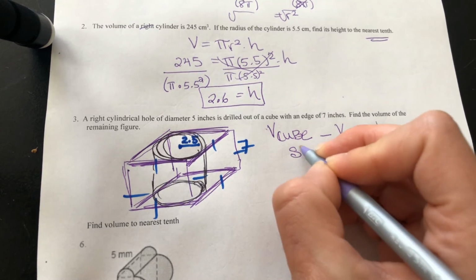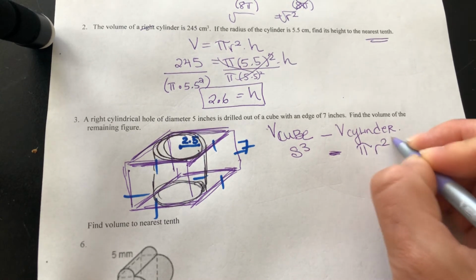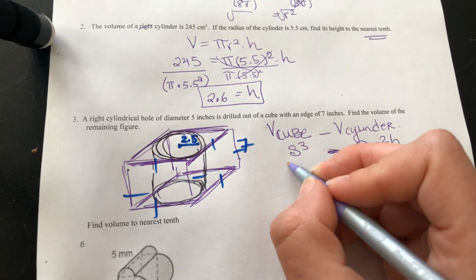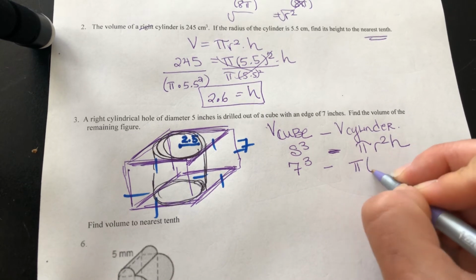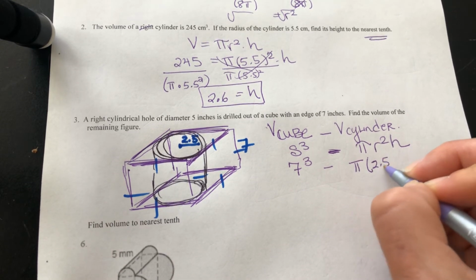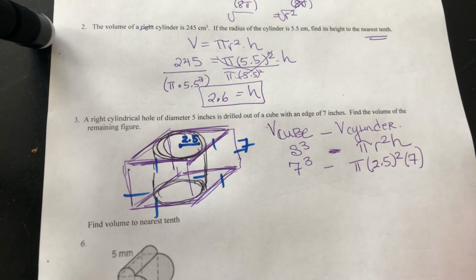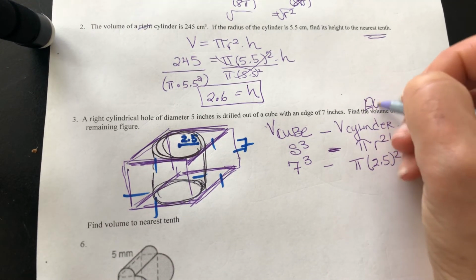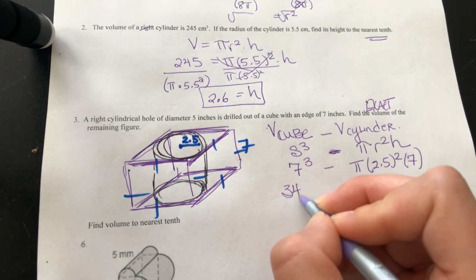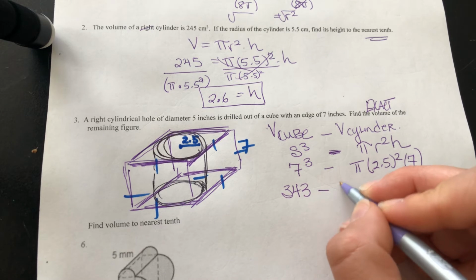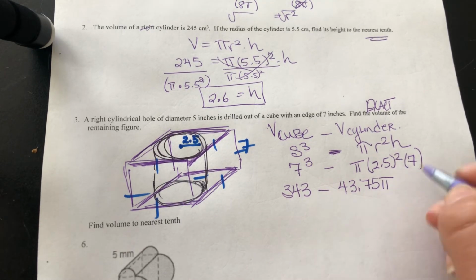Okay, so we know this is the formula for cube, and we know this is our formula for cylinder. Just put your numbers in. So we have 7 cubed minus pi, radius is 2.5 squared, height is 7. Put it all in your calculator. I want exact. So in the end, 7 cubed, 343, minus, just put the numbers in the calculator, and this is what you all get.